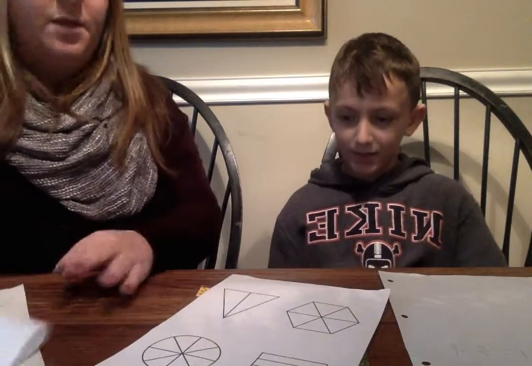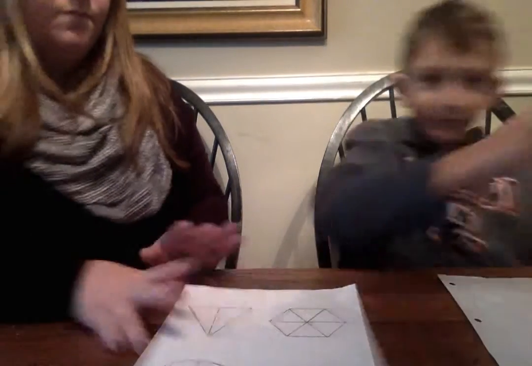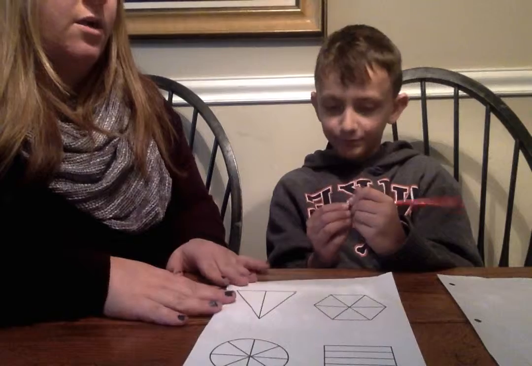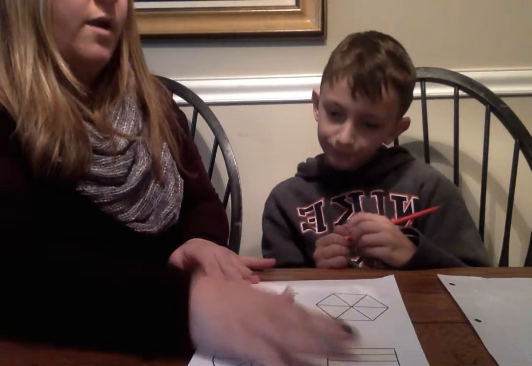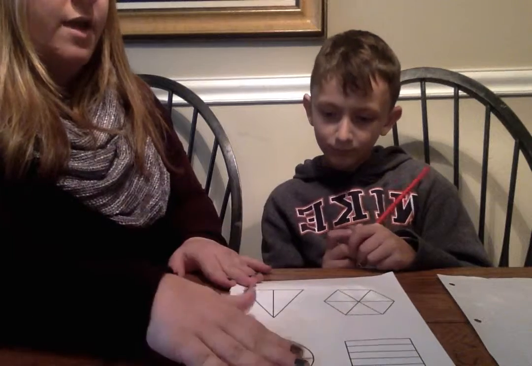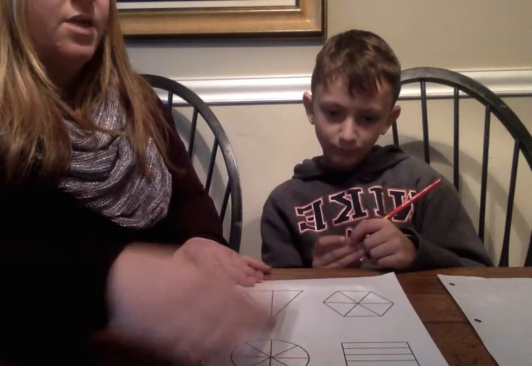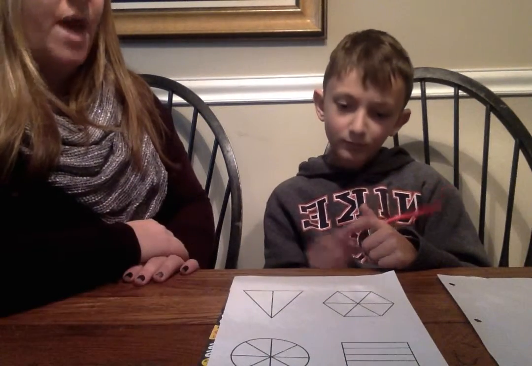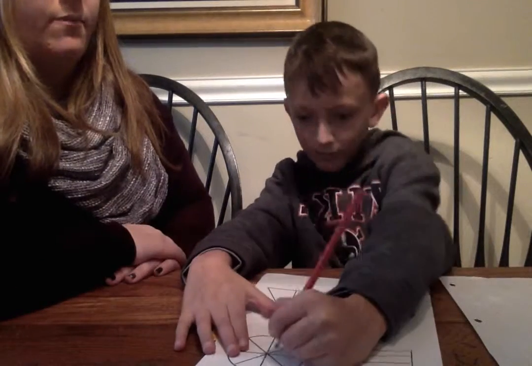You can pick a different color pencil, or you can stick with the green. Okay, so you have 4 shapes here. You have a circle, a square, a triangle, and a hexagon. Now your job is to color in as many sections of each shape as you want. You don't have to do all of them, but you can if you want to.